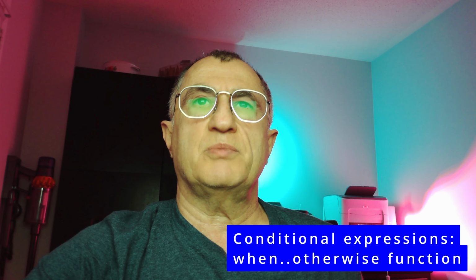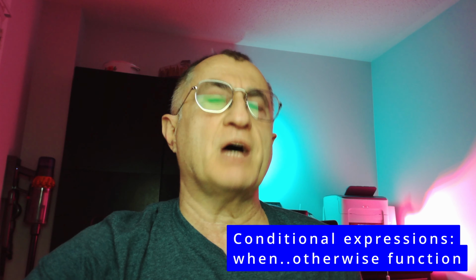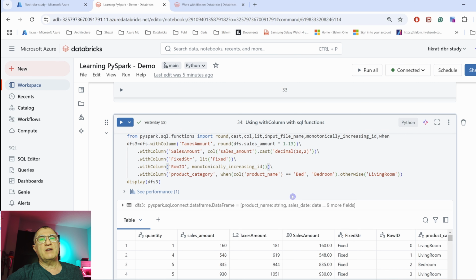When building your transformation, you often need conditional types of expressions. And one of the common transformations in that category is if-else type of transformations. So the when function that I have provided as the last transformation in this data frame is conditional.